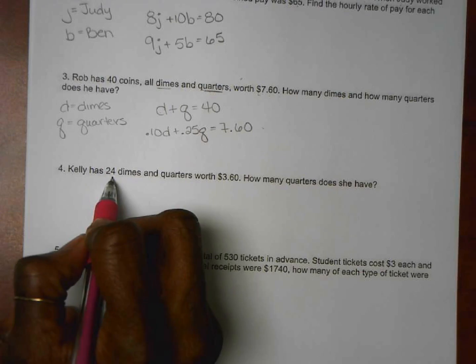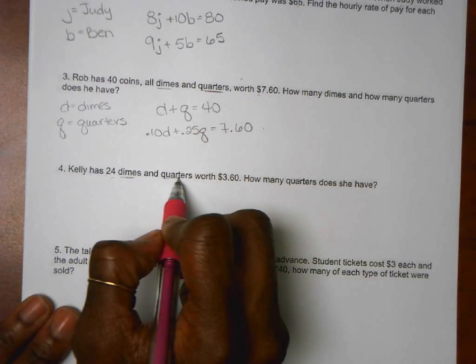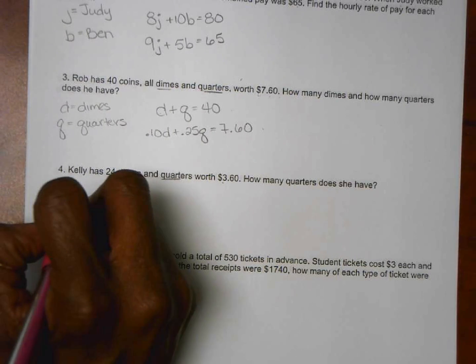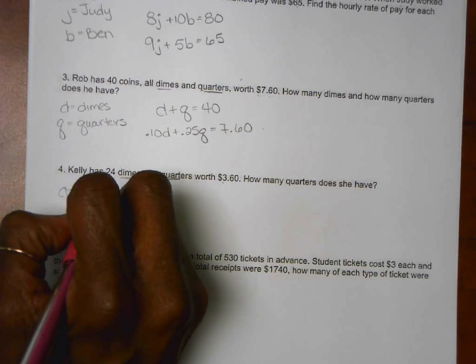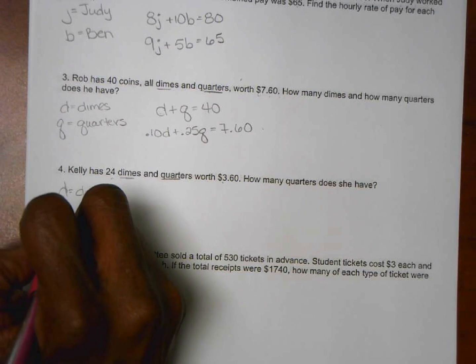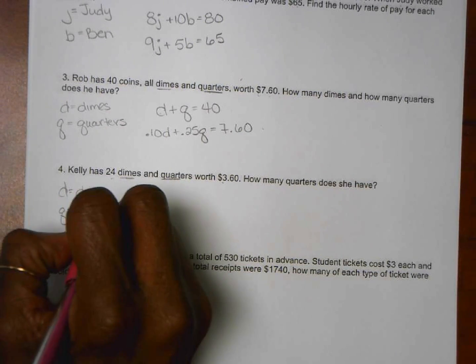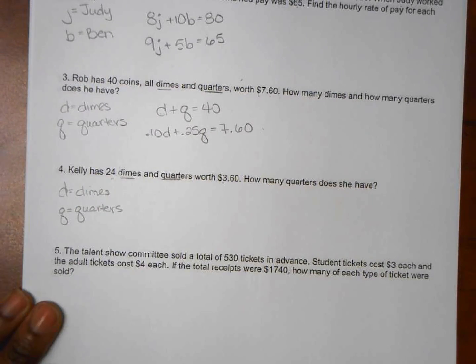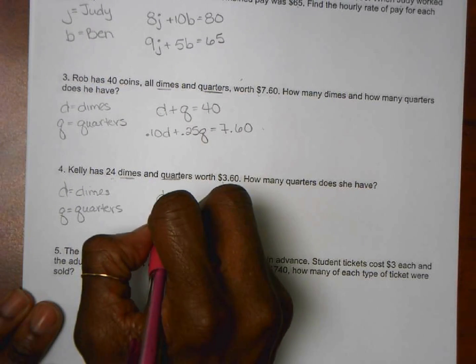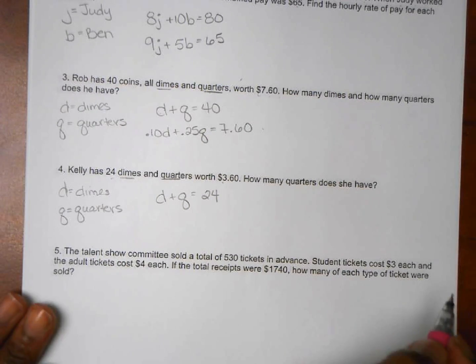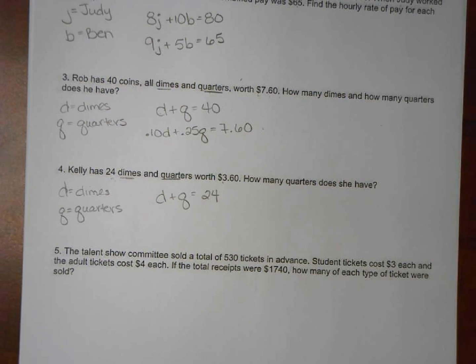So Kelly has 24 dimes and quarters worth $3.60. So again, I'm going to do D for my dimes. You can use any variable, but like I said, I like whatever letter the word starts with. So again, I know there's dimes, there's quarters, and there are 24 coins altogether. Same thing.